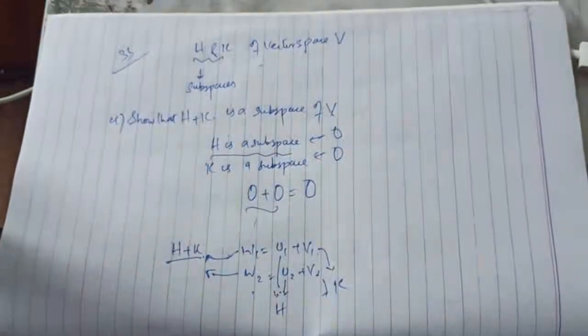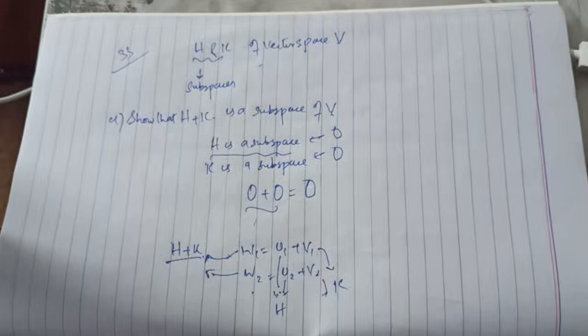What we have to show is that if H and K are subspaces of a bigger vector space V, then H plus K, the addition of the subspaces, is also a subspace of V. It's another new subspace.